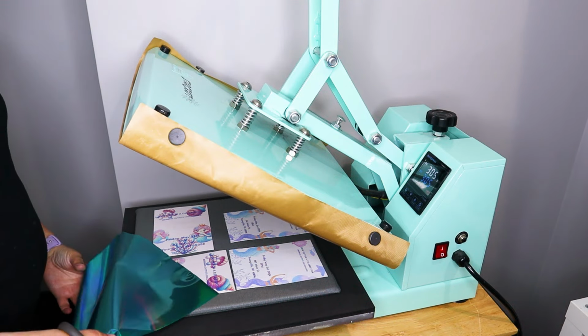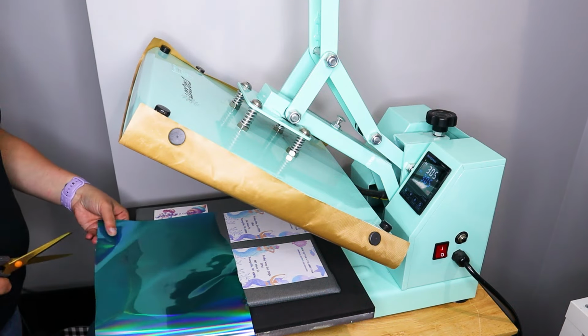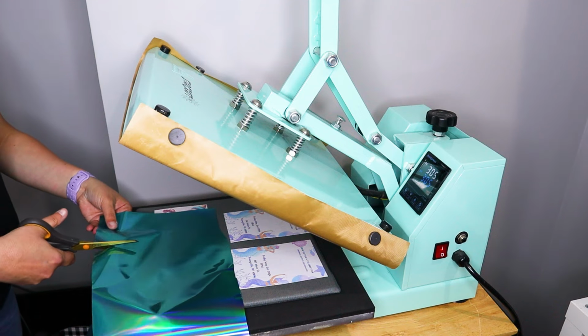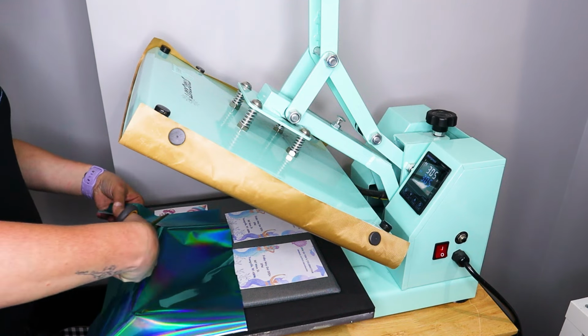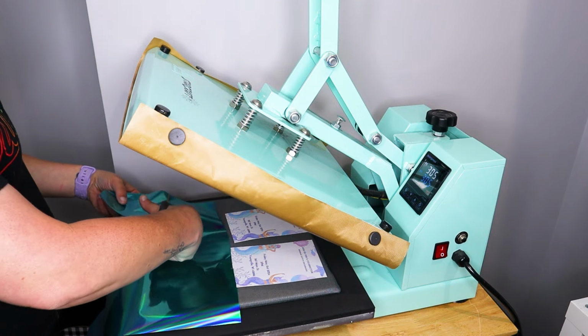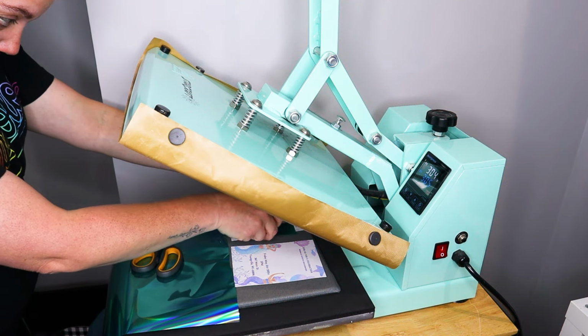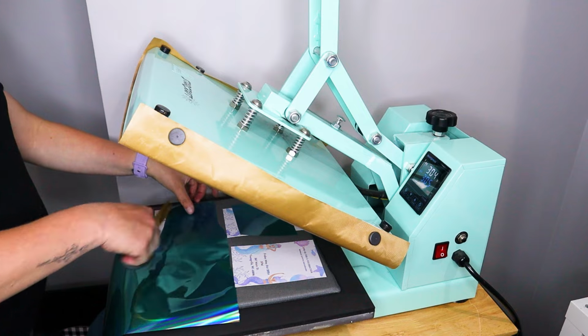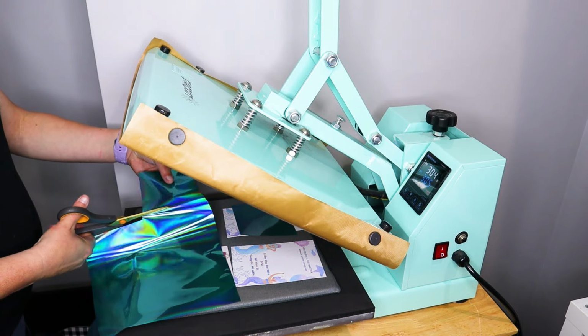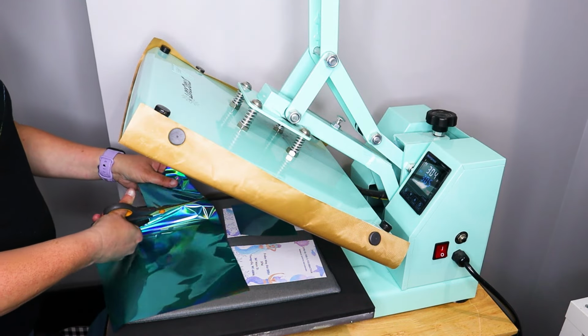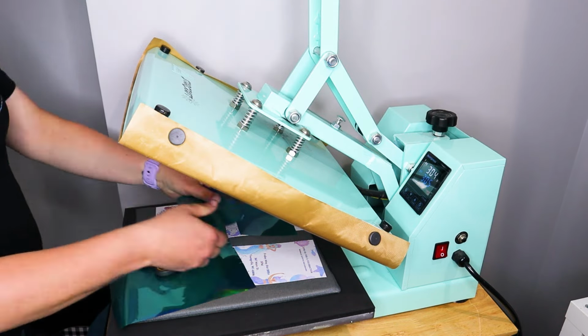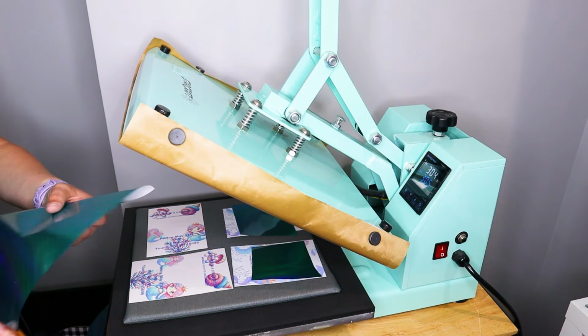What I have is our foil, and I'm just going to cut this into sections so that we can cover our design. Now you don't need to use a lot of foil, which is nice with this, but I am going to make sure to cut them a little bit big. So I'm going to set this one right here, and then cut this piece and use this piece to cover this one. You can see that I'm covering the entire section where my words are, and that's super important.